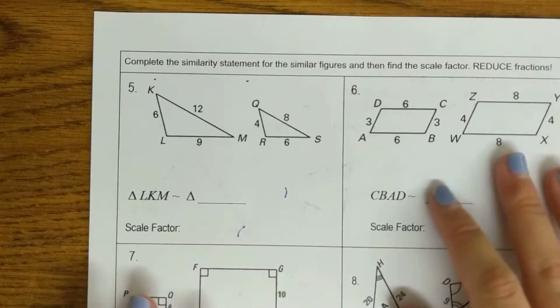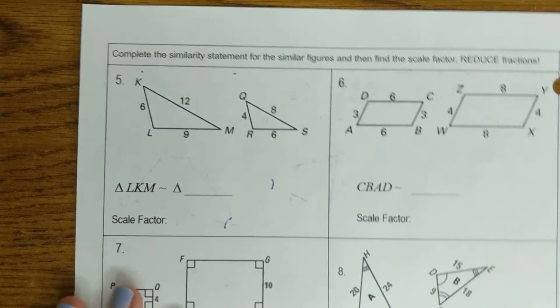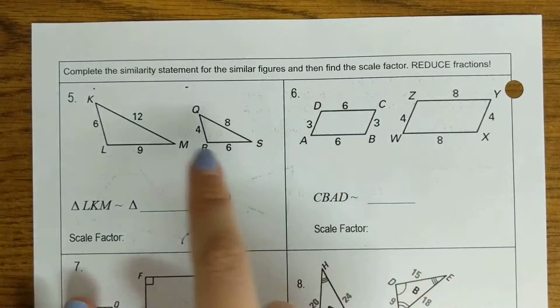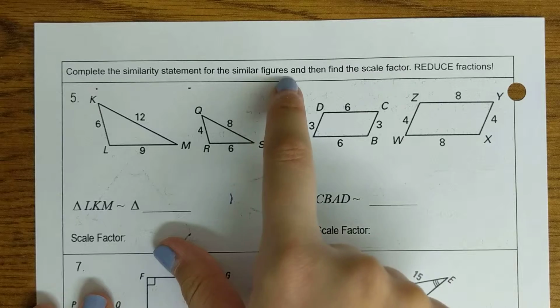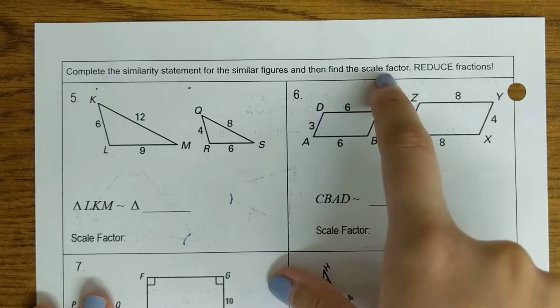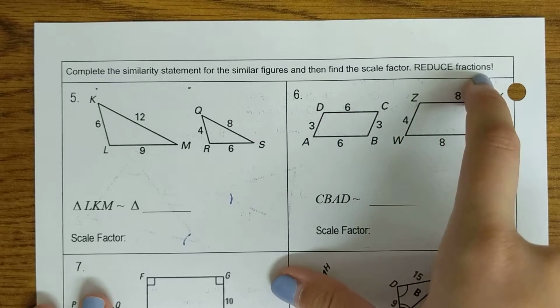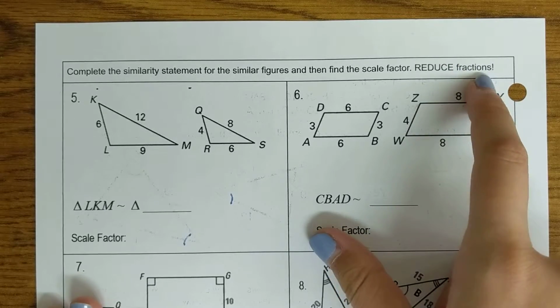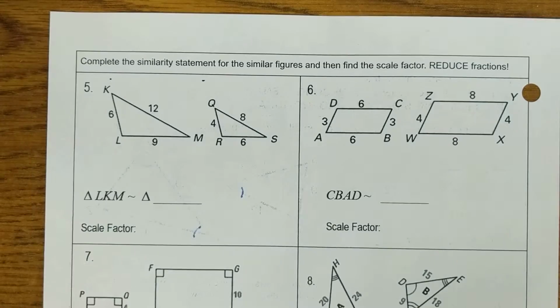Let's continue. Number 5. The directions say complete the similarity statement for the similar figures and then find the scale factor, reduce all fractions. Some of these diagrams will be trustworthy. Some of them will not, so be very, very careful.